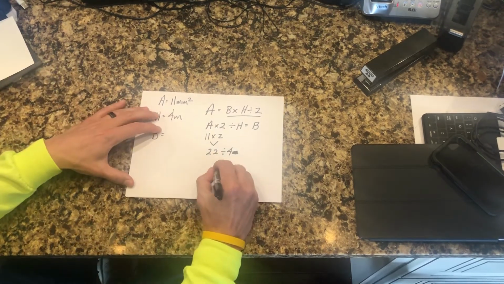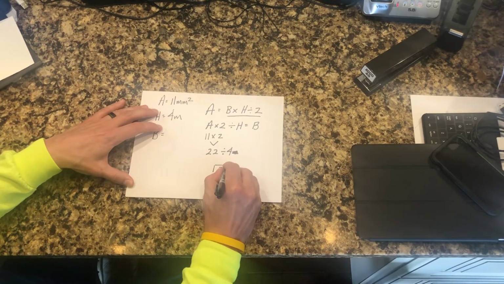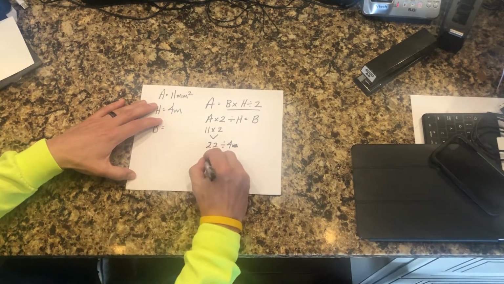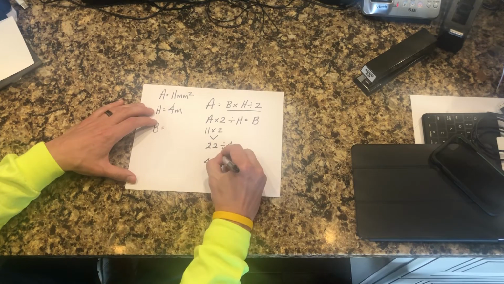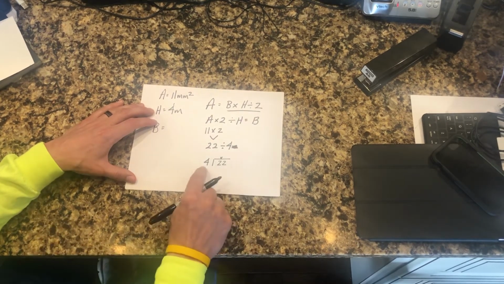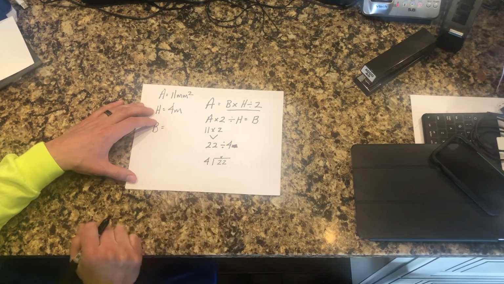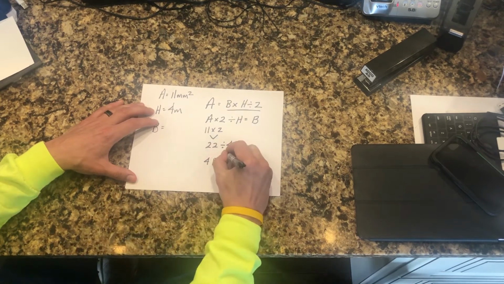And so 22 is going to be my dividend. It's going to go underneath the shelf, and 4 is my divisor. So how many times can 4 go into 2? Can't work out. So then I ask, well, how many times can 4 go into 22? And the answer there would be 5.